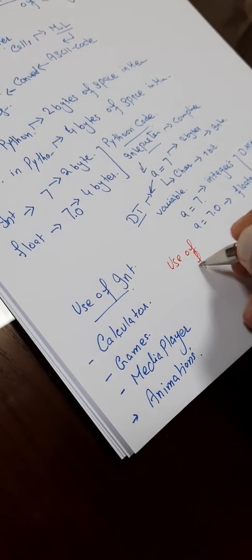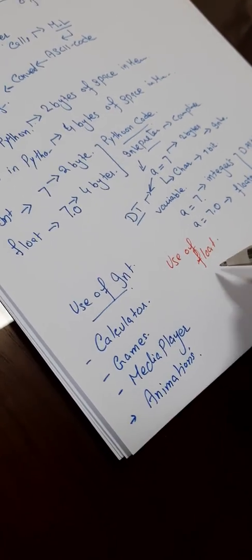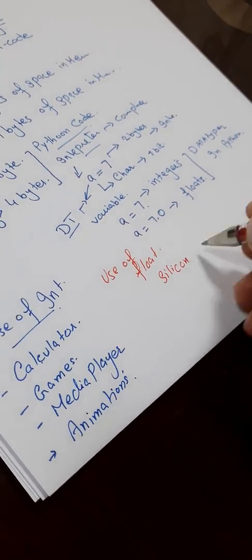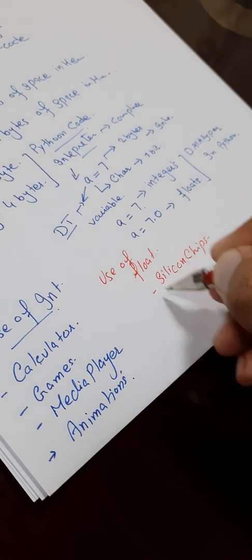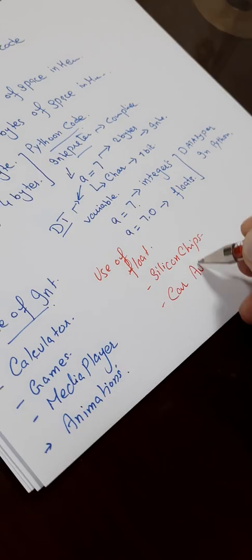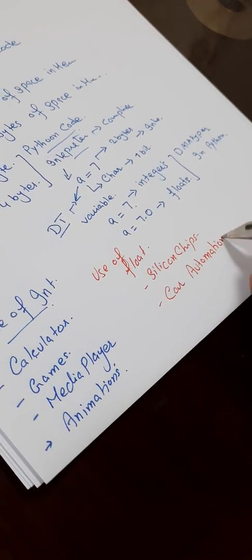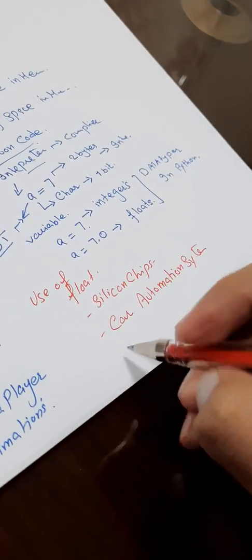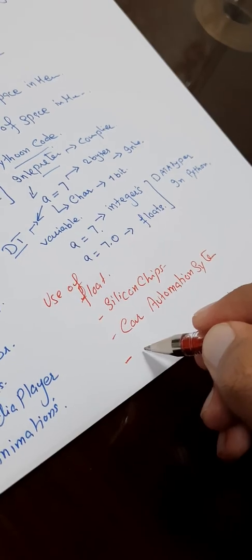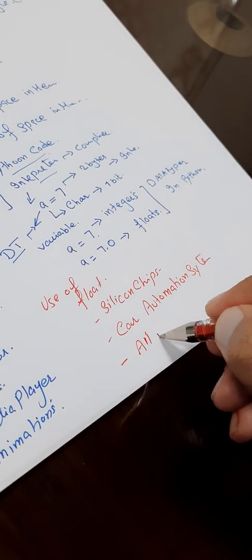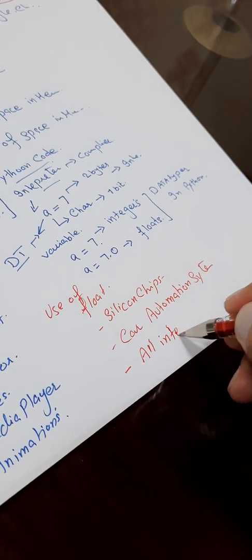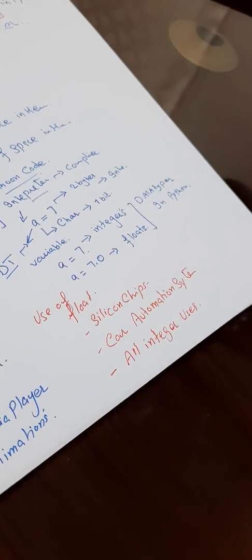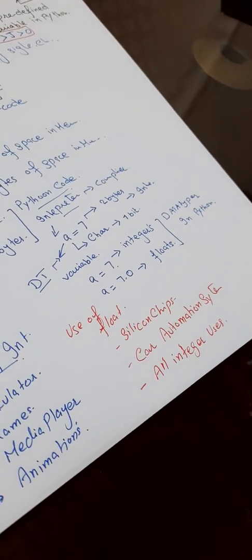Use of float. While making silicon chips, car automation systems, and all integer uses. All the characteristics of the integer that had been used.